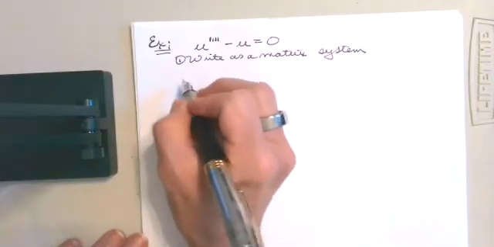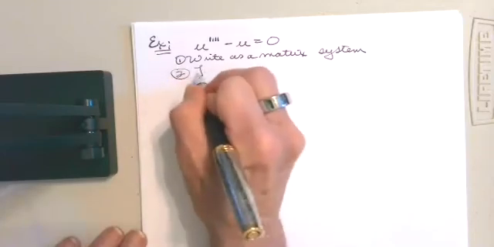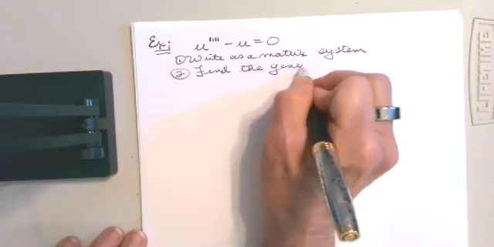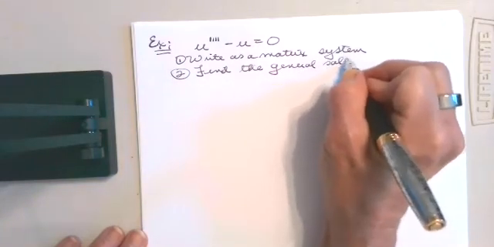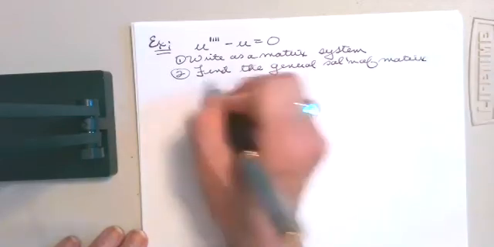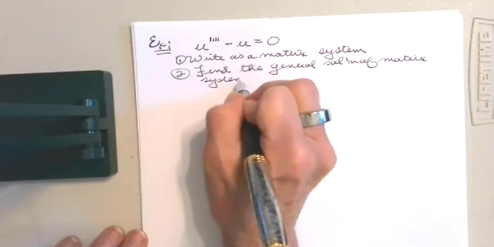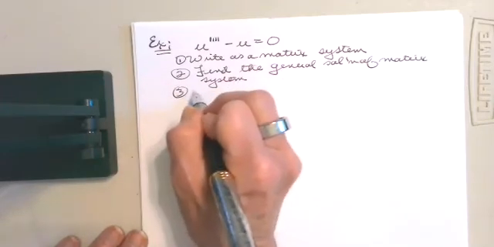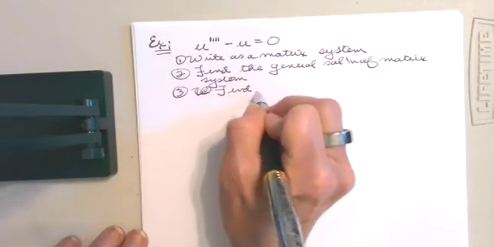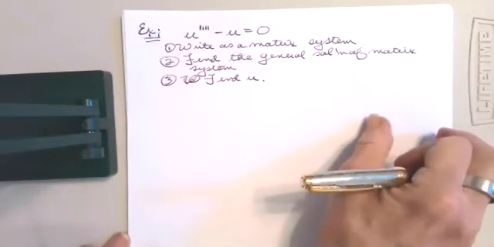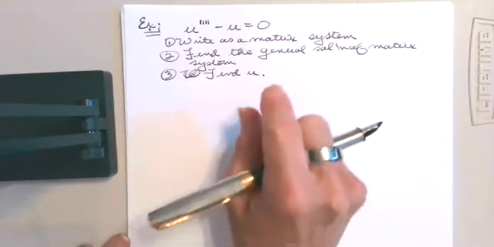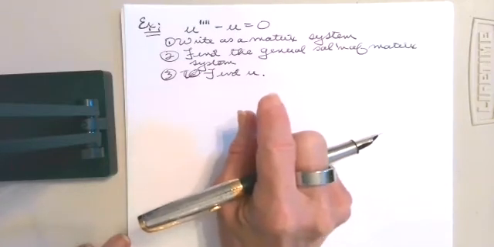And then find the solution of the matrix system. And then finally, we want to write down u. Okay. So this is an alternate method for doing this. And in lots of applications, you actually do want to view it as a matrix system.